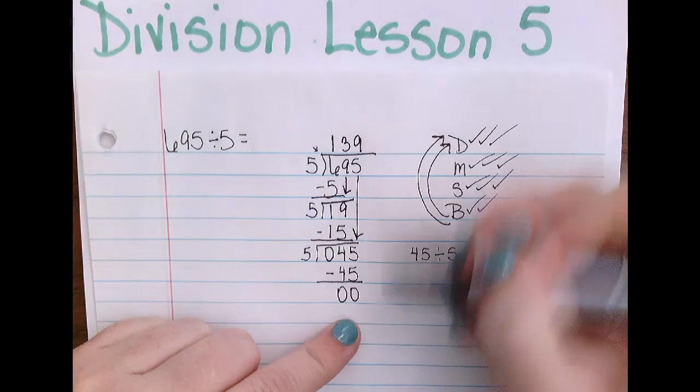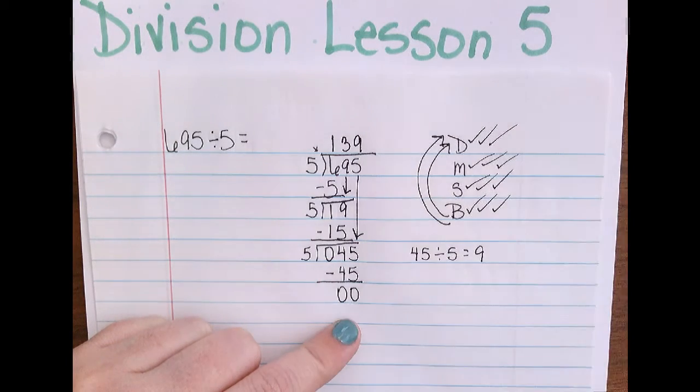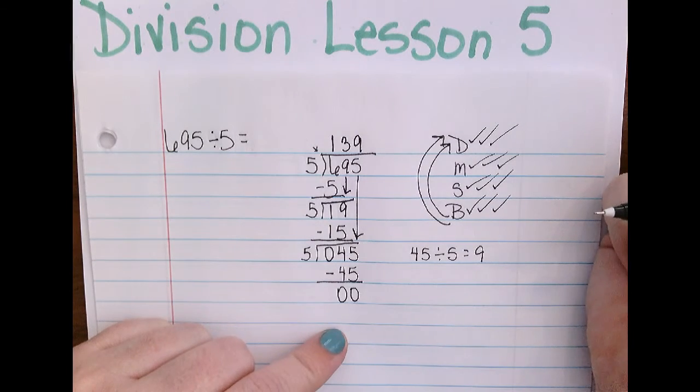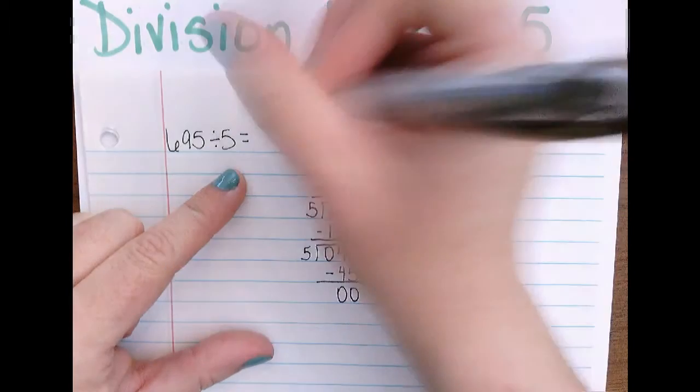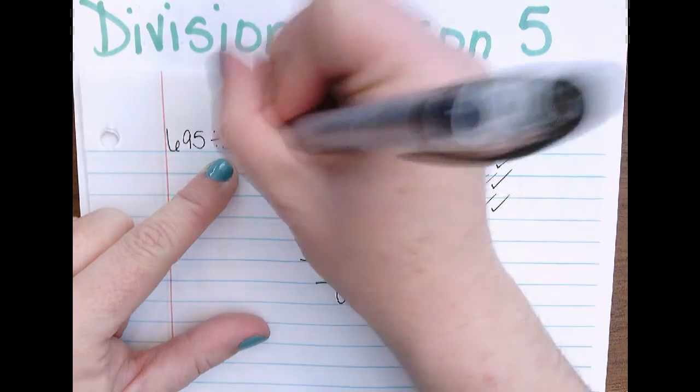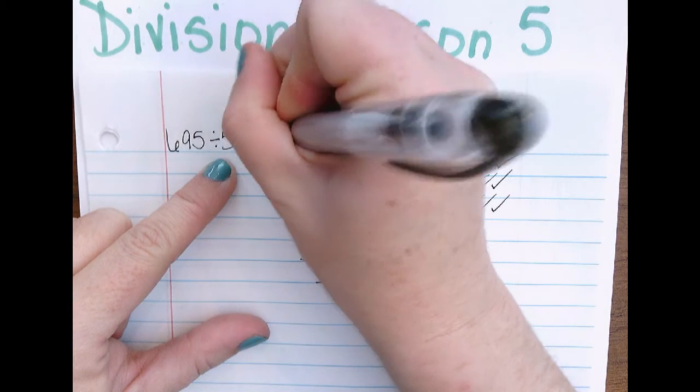Subtraction is done. Do we have anything to bring down? No, but I have checked. Since there's nothing else to bring down, I don't have another cycle to go, and my answer is finished. So 695 divided by 5 is 139.